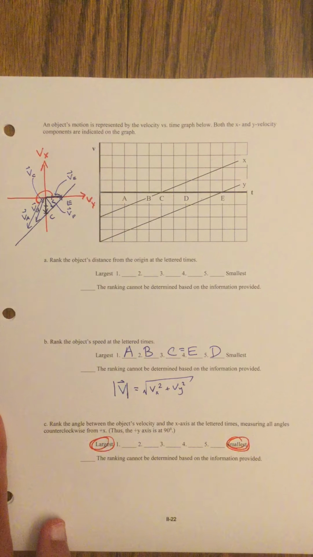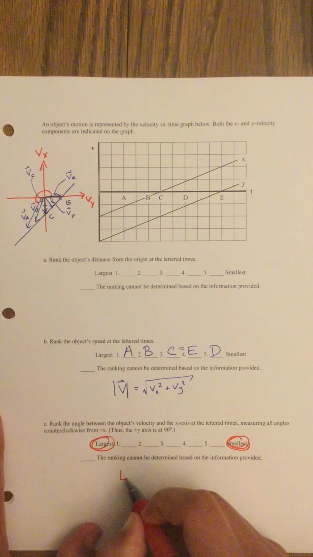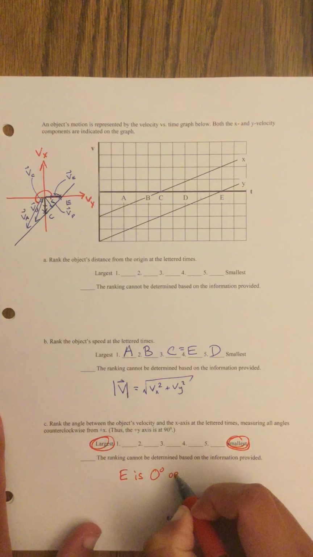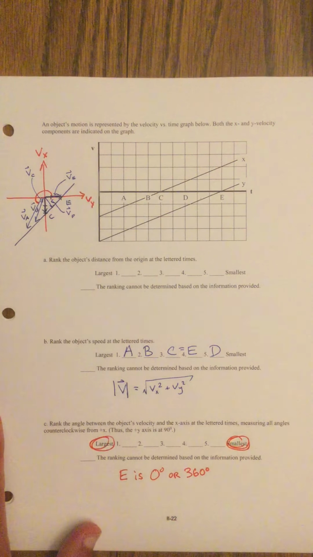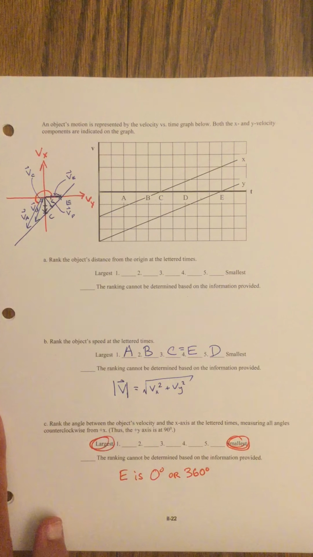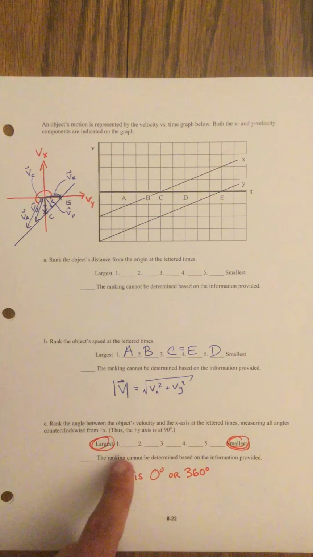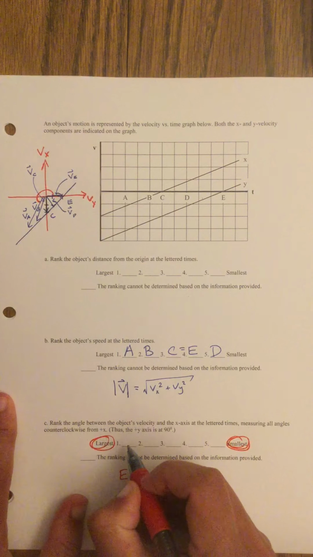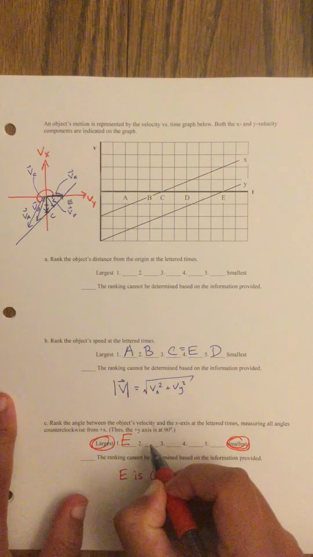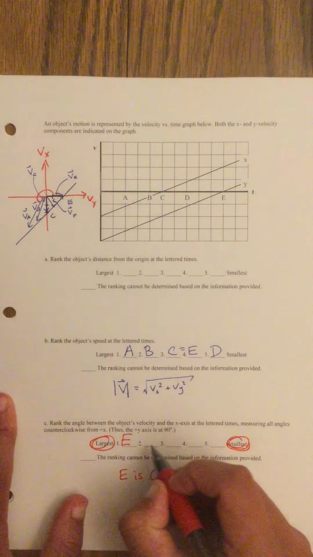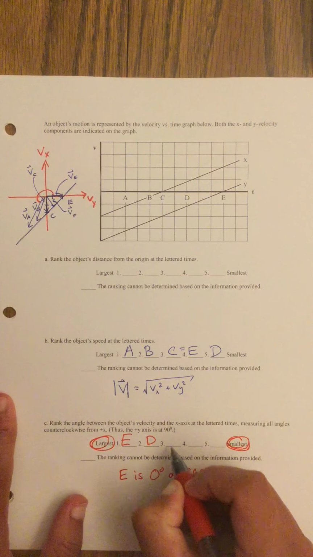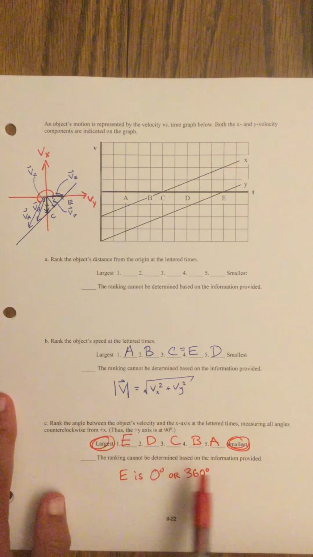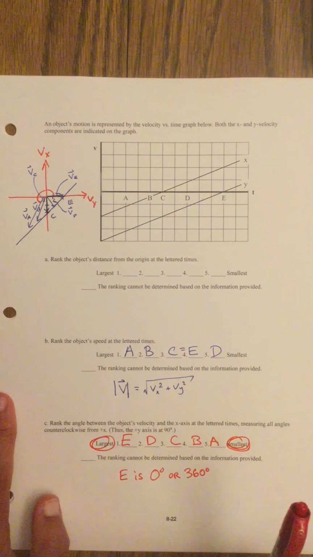The only tricky thing here is E is either 0 degrees or 360 degrees. If it's 360 or 0, you can call it 360 and make it the largest. And the ranking looks nice if you do that, because then E is the largest, and it goes E, then D, then C, then B, then A. But if you want to say E is 0 degrees, you can make E the smallest.